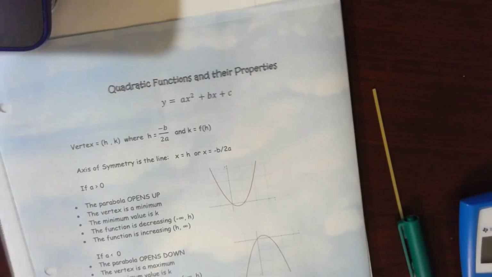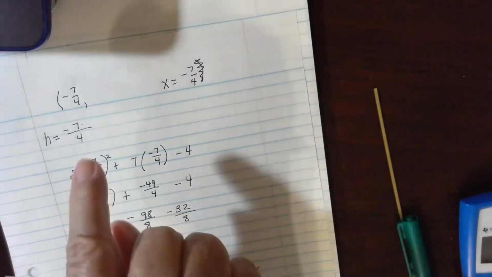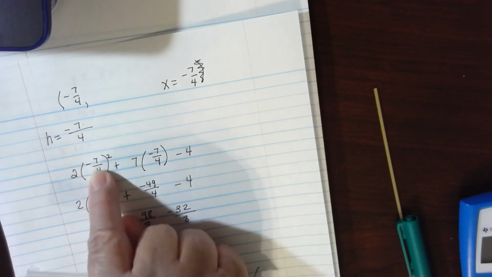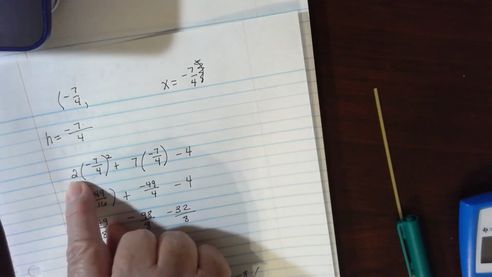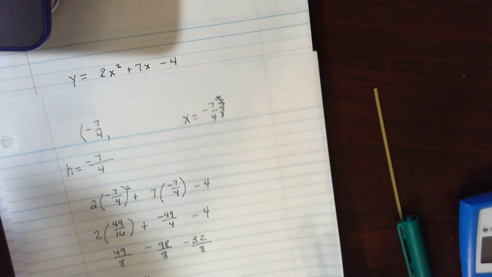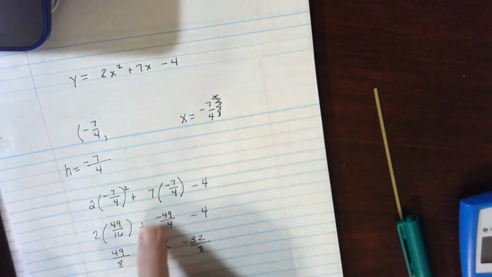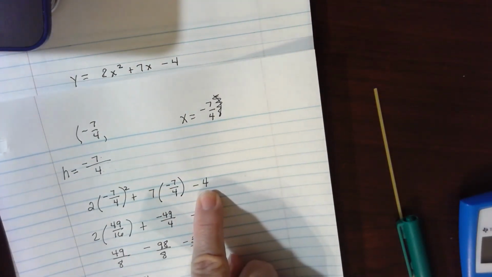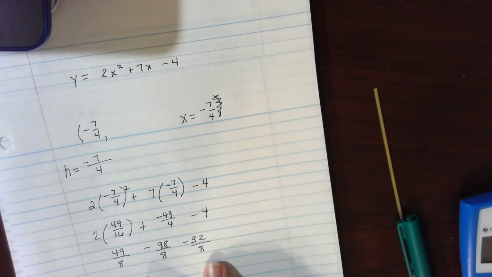Alright, so once I found h, you take that value and substitute it back into the equation to figure out what the k part is. So here was my equation right here. So I put in negative 7/4 in the place of x. And I did the math.